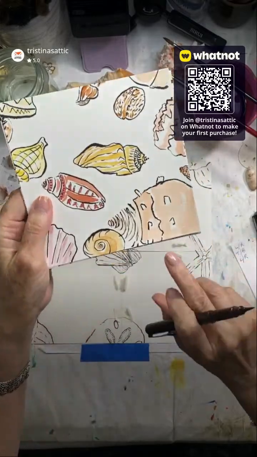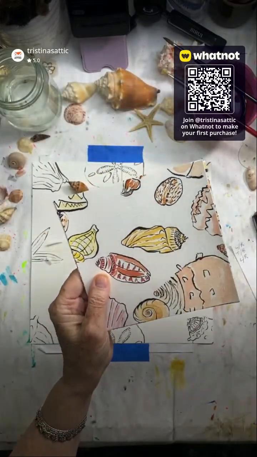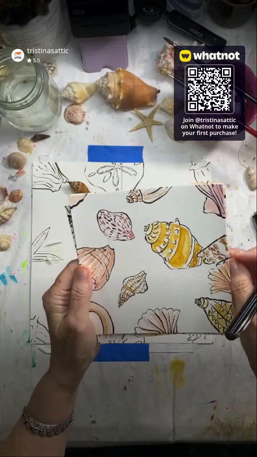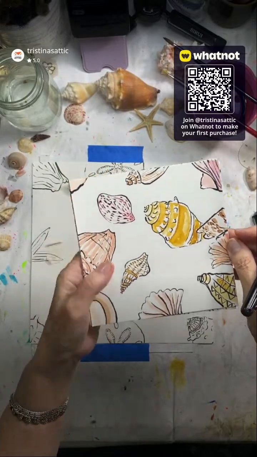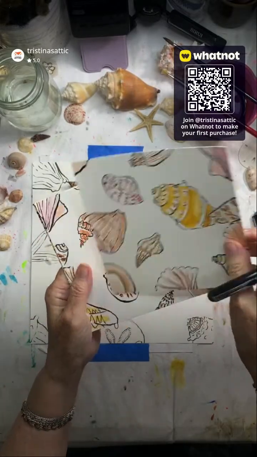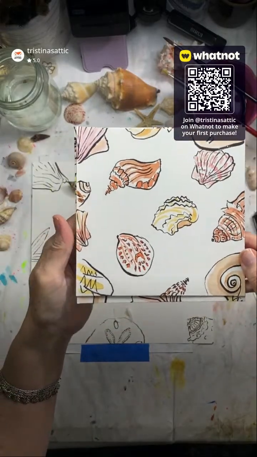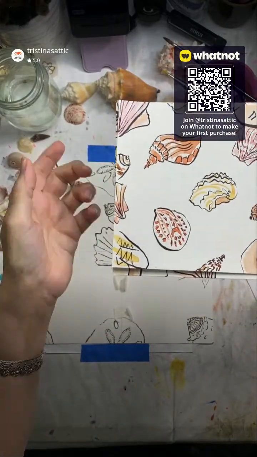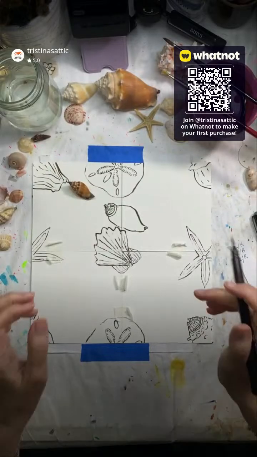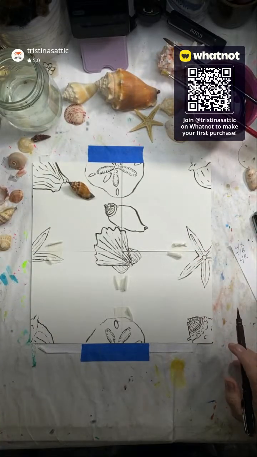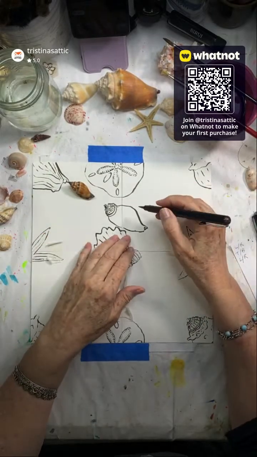Let me see. Where's another one where I did that? I'm looking. Oop. This one's going underneath this one. This one over here goes underneath this one. So it's okay if they overlap. You don't have to keep them from overlapping.